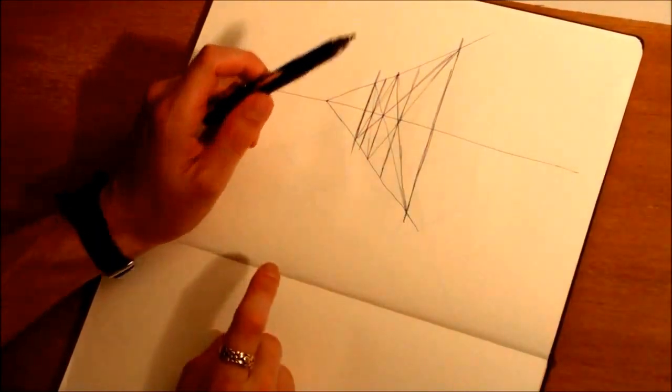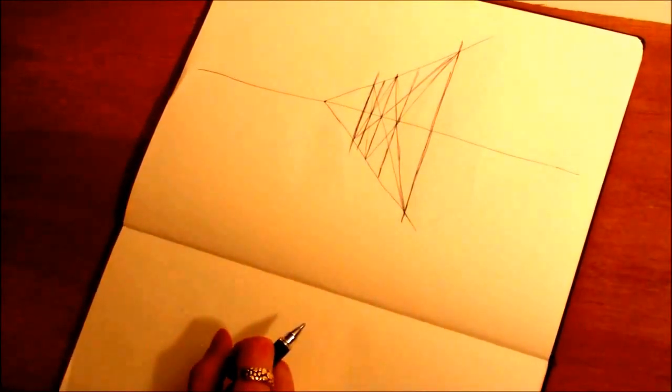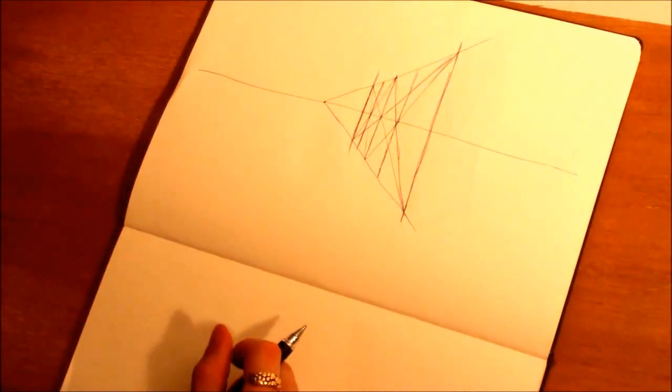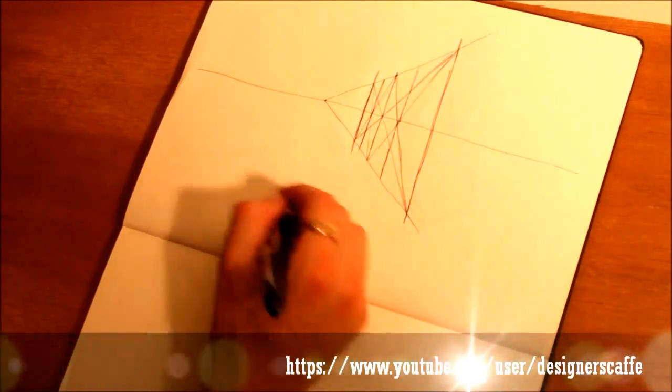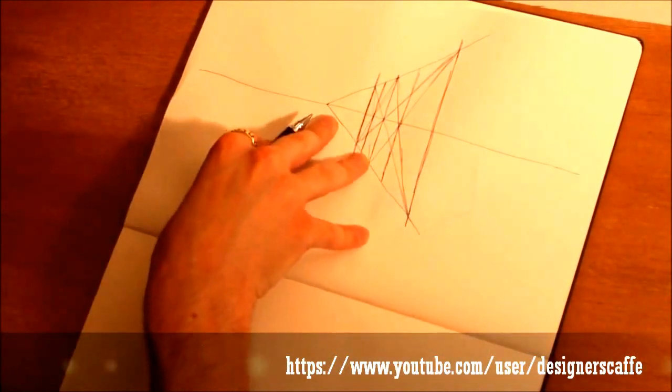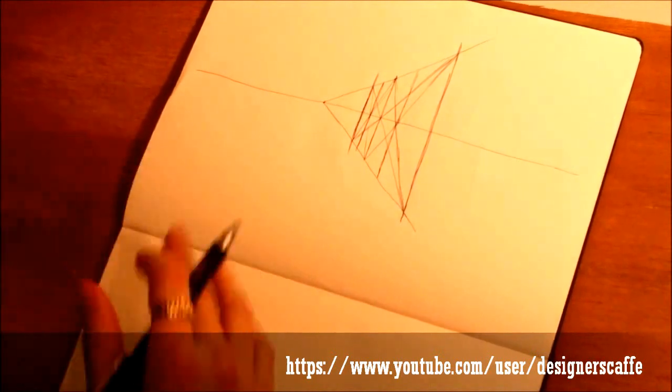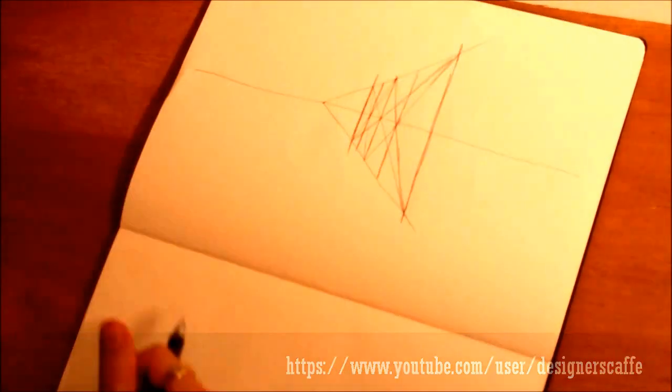And the other thing too is this works in both one and two point perspective. Eventually we're going to get to putting a grid on the ground and projecting objects up from this grid.